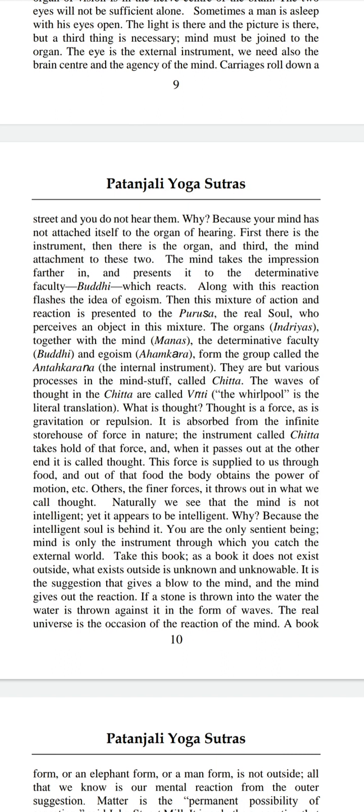So what is thought now? Thought is a force, as is gravitation or repulsion. It is absorbed from the infinite storehouse of force in nature. The instrument called chitta takes hold of that force. So thoughts are taken from this world, from the part of the world in which we are present. The instrument called chitta takes hold of that force, and when it passes out at the other end, it is called thought.